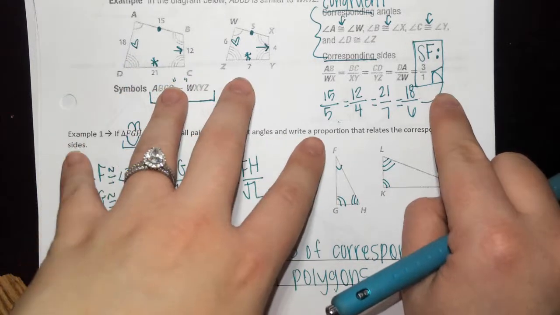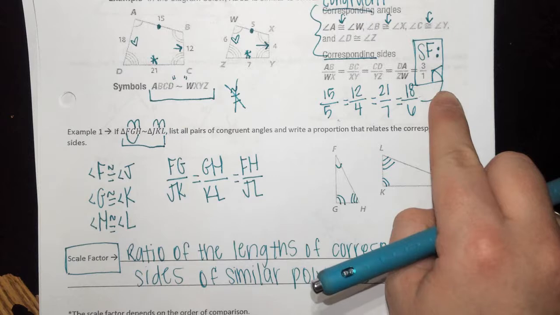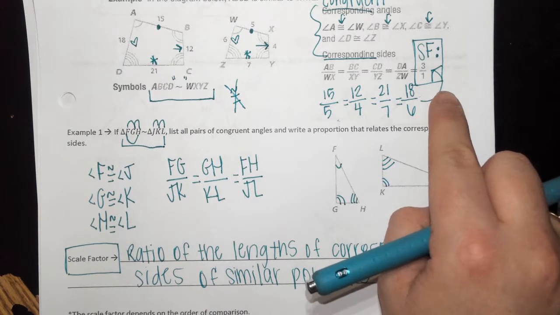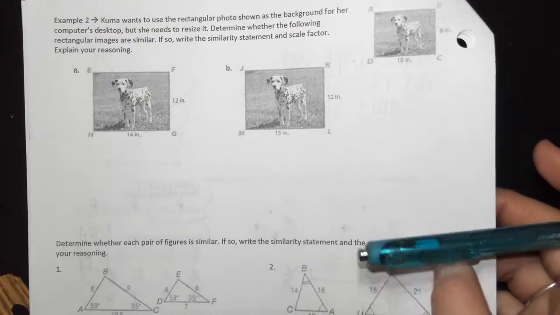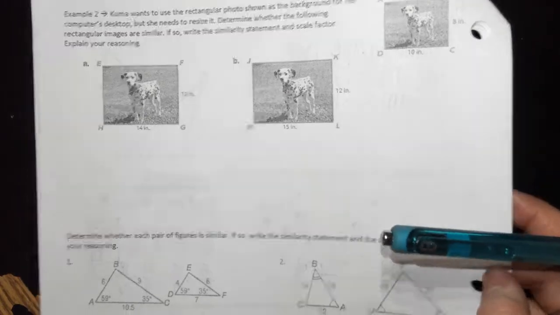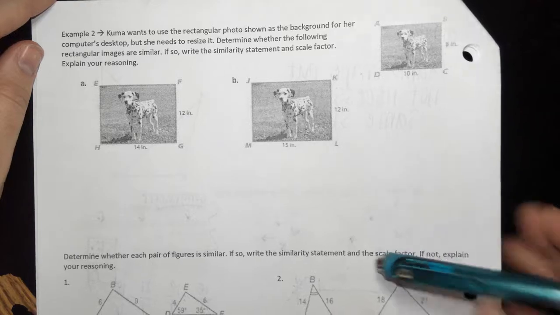Okay, so technically, as long as you show everything correctly, your scale factor could be 1/3 and not 3:1. Okay? Okay, next page. So we don't have to worry about if it does have any units? Right. If it asks for the scale factor.